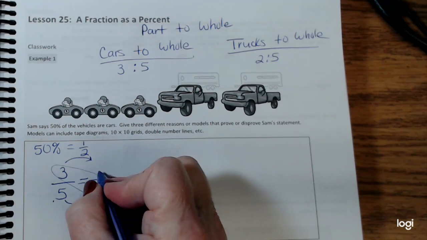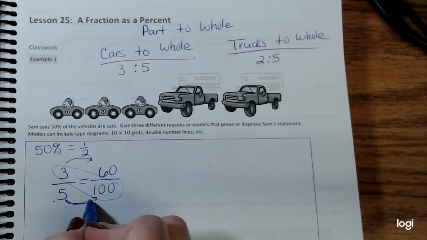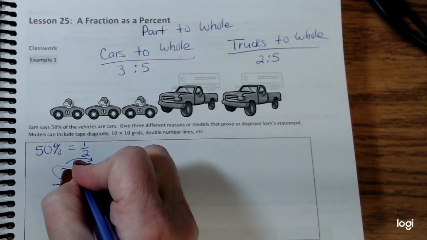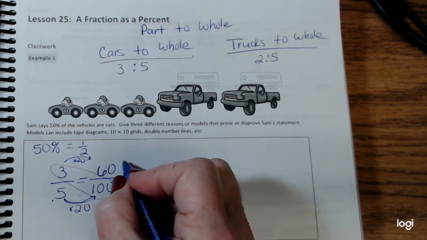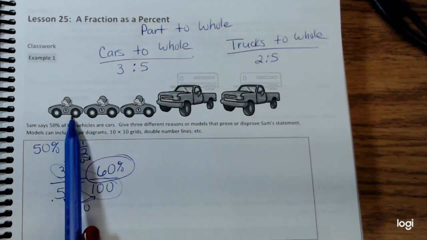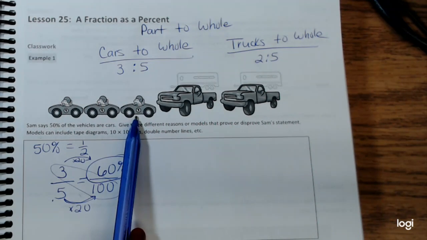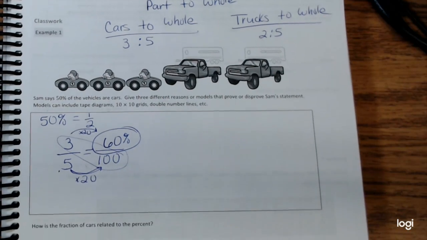If you got the number 60, you are correct. Now I did 5 times 20 is 100, and 3 times 20 is 60. So my answer actually is 60%. So 60% of these vehicles are cars. That's more than 50%.